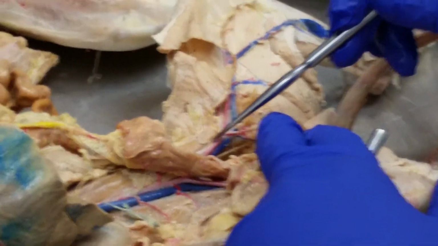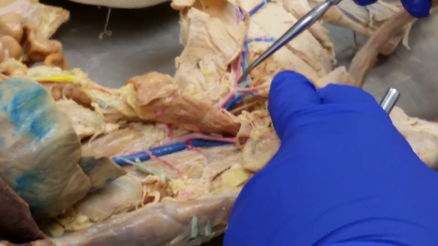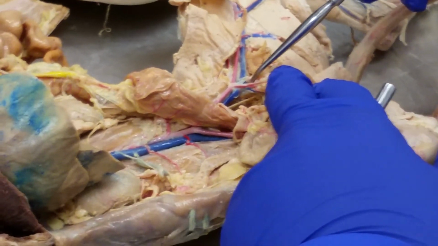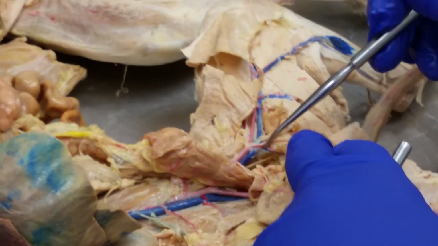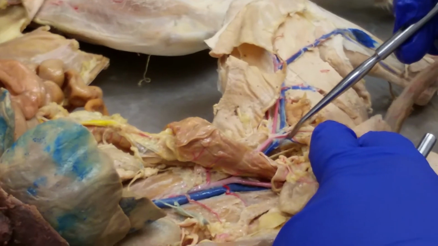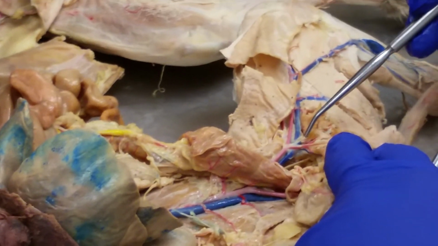Okay, and then the external iliac vein, now they're together. This is the external iliac artery. They go into the deeper muscles of the thigh, as the deep femoral artery and vein. They're together here. See how it's kind of convoluted a little bit. So, deep femoral artery and vein. So now here they're together.